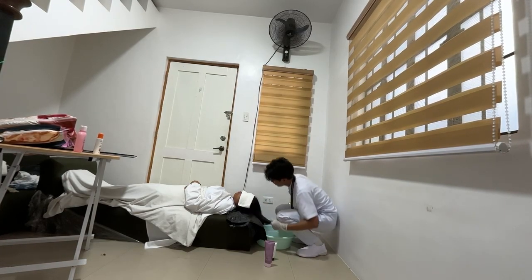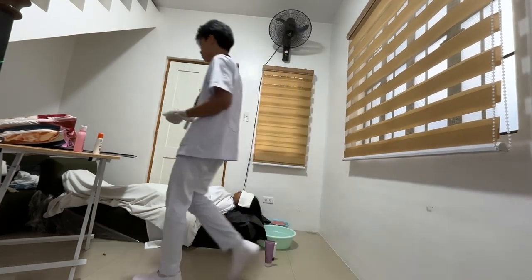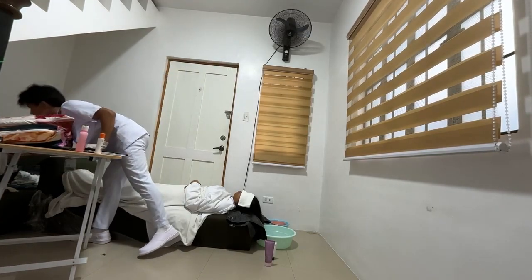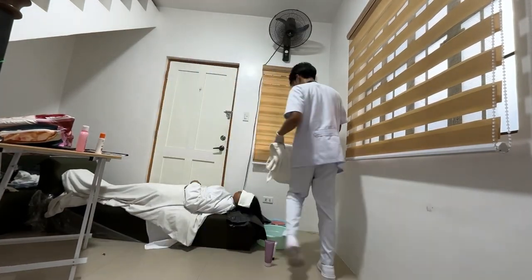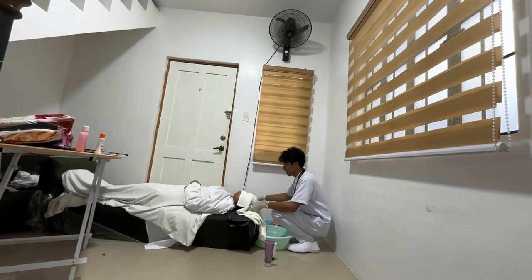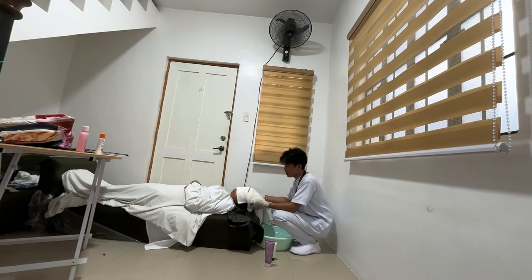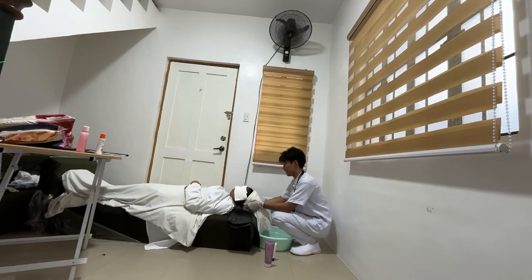After rinse it in the water, grab the dry towel and put in the patient hair. And keep this dry towel until the patient hair is dry.